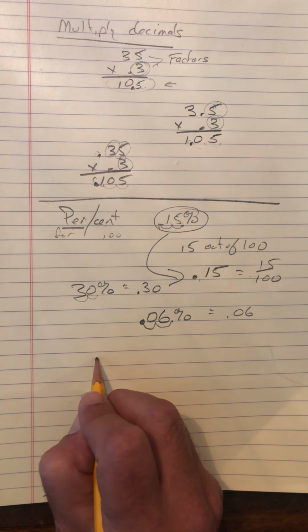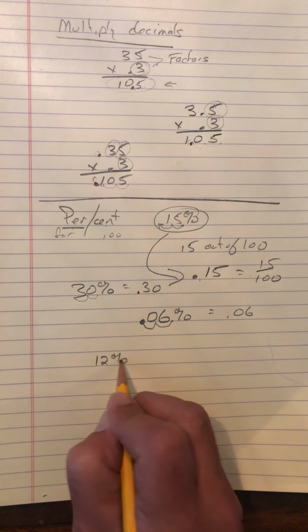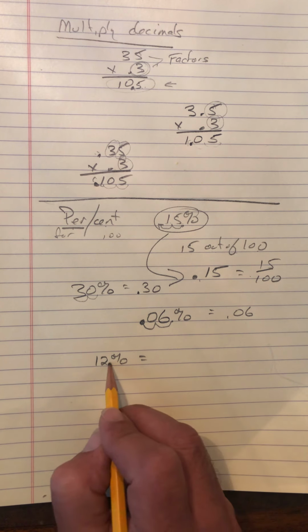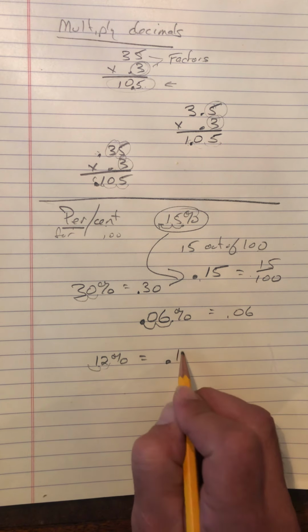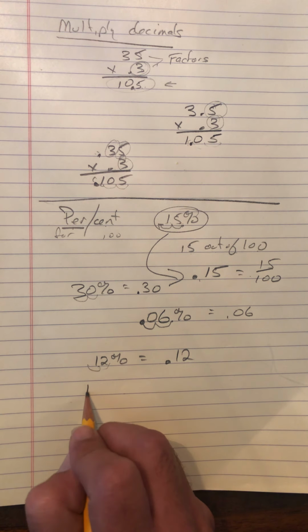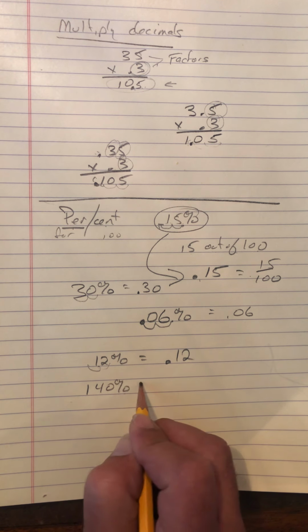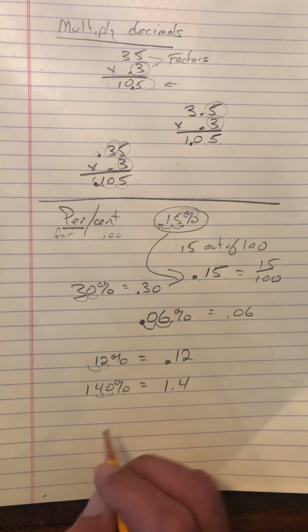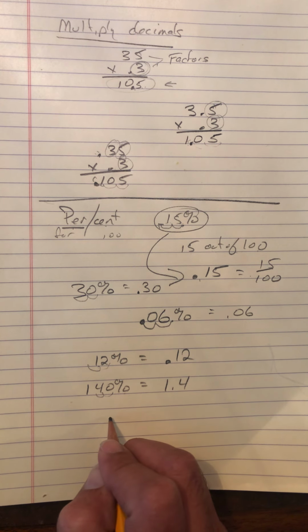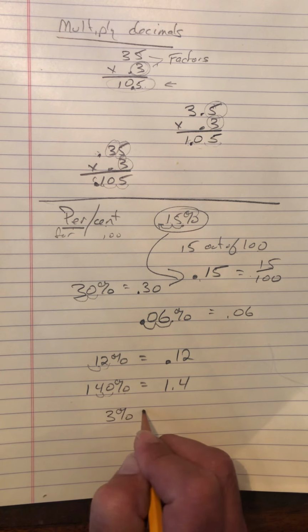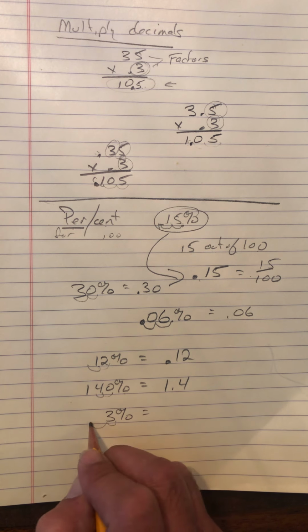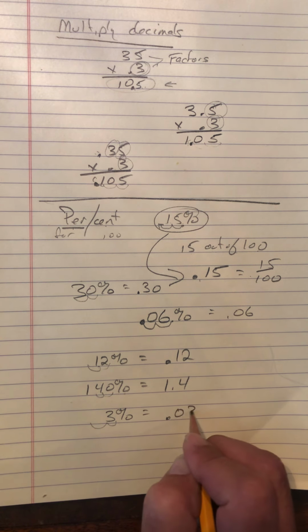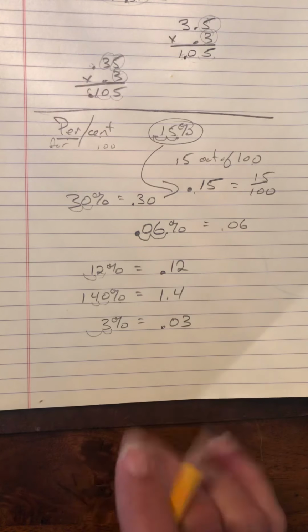If I have 12%, that's going to equal 0.12. If I have 140%, back 2. That's 1.4. If I have 3%, that's 0.03.